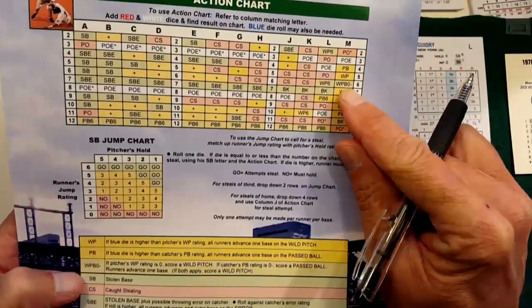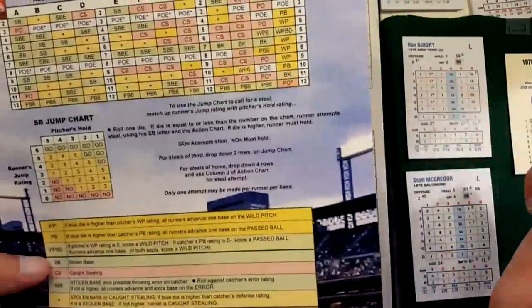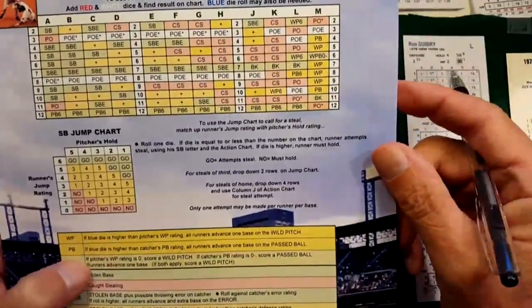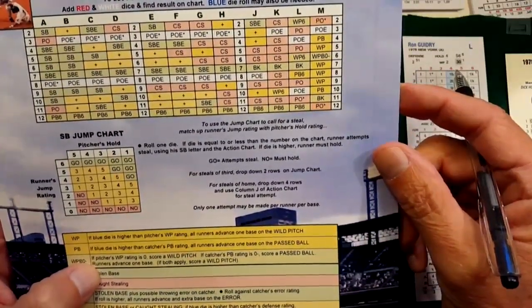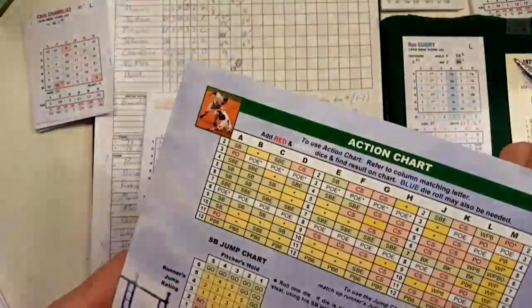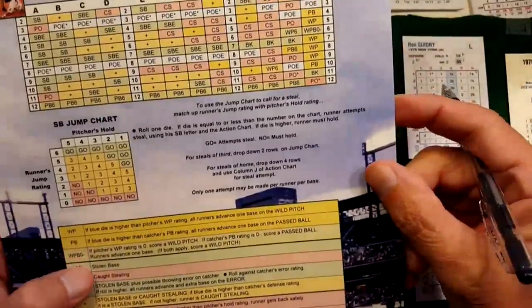Wild pitch. If wild pitch rating is a 0, score a wild pitch. Well, it is not. Catcher's pass ball rating is a 0. It is not. Munson, he's a 3.